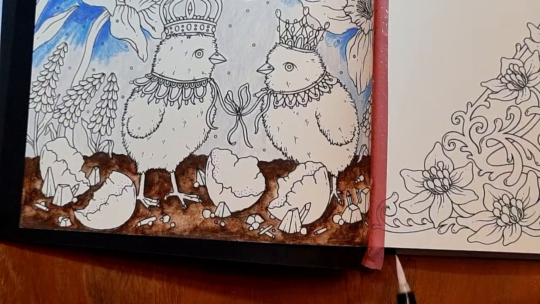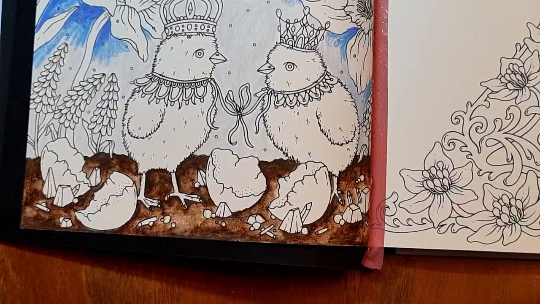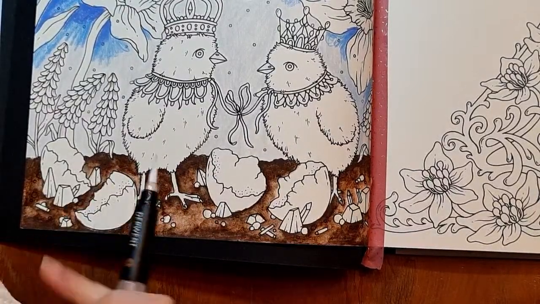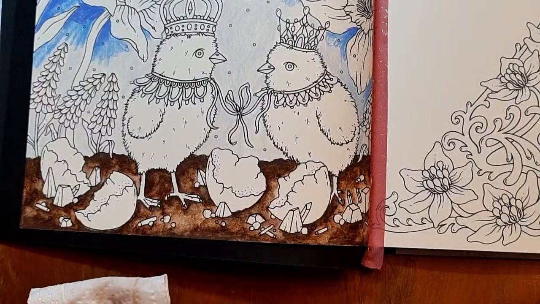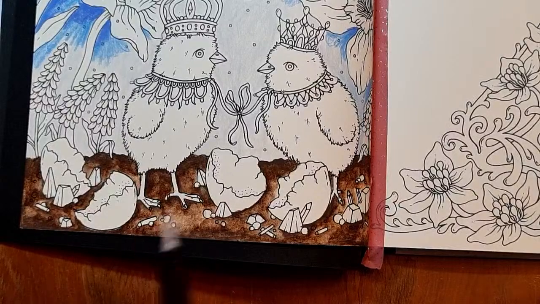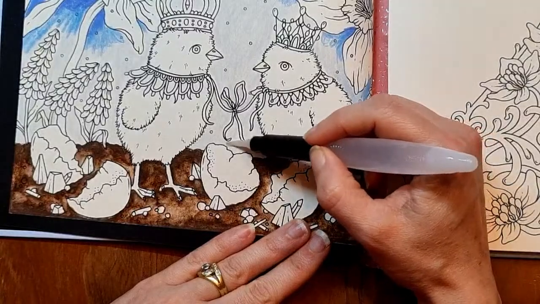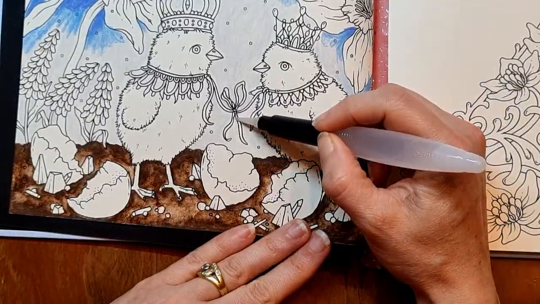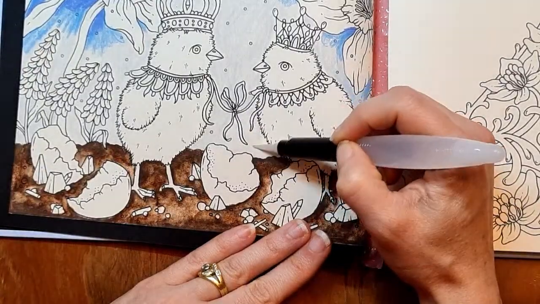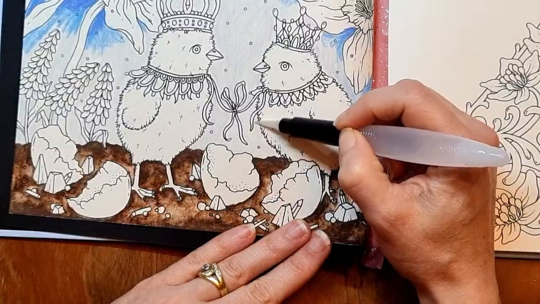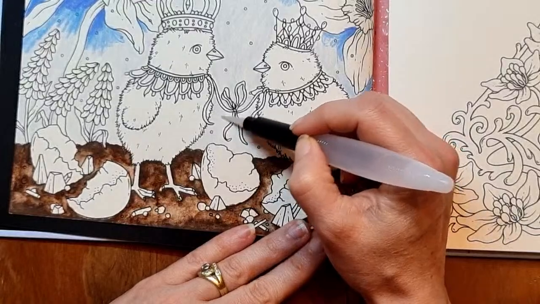Right, so that is my splotchy textured ground. All right, so now I'm going to clean off my water brush pen because I don't want to have that brown in my sky. And then I'm going to come here and just move this color around. I might have to tweak this background a bit because I'm not sure if it's going to work the way I've done it.